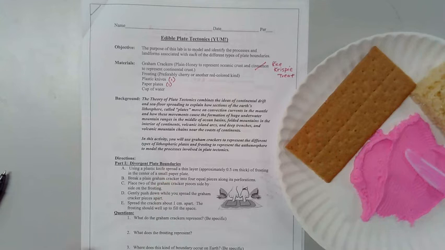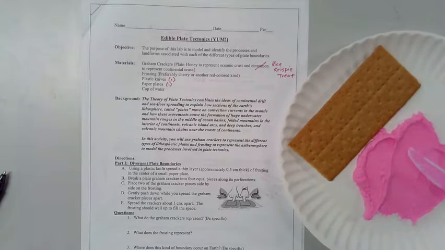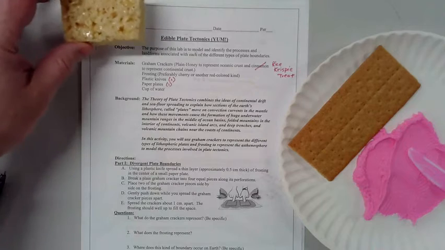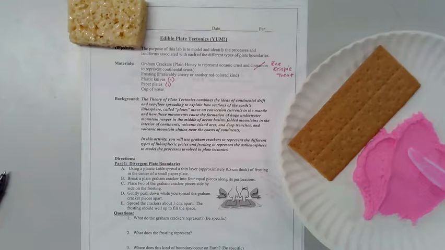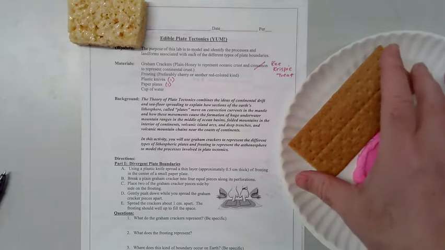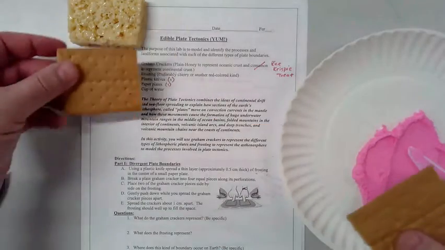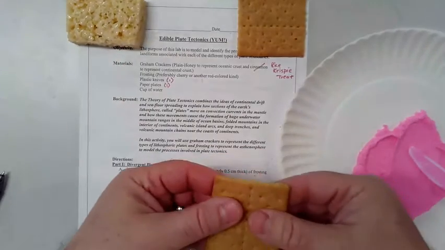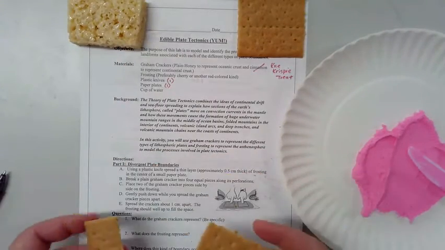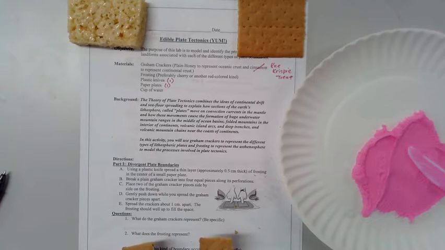The first part just talks about how to set this up, and it's the divergent plate boundary. So I'm going to go ahead and set aside the Rice Krispie treat. It says to break this into 4 equal pieces. So I'm just going to go ahead and break that. Set this over here, and I can carefully break this. Place 2 of the graham cracker pieces side by side on the frosting.